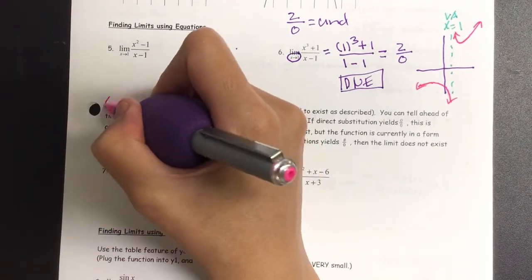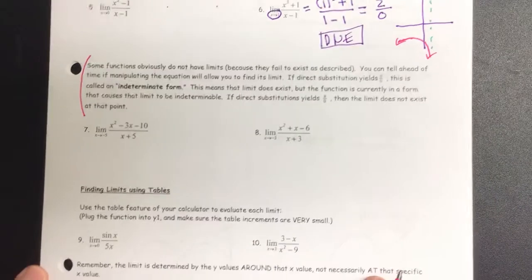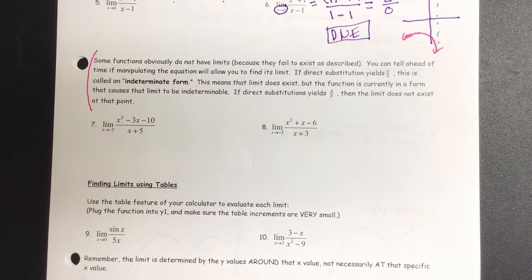Let's read this paragraph to your neighbor. Story time. Go. Say, hey, read to me.